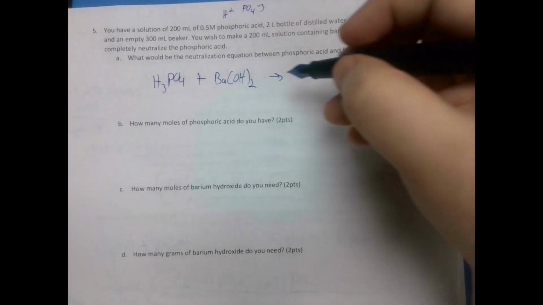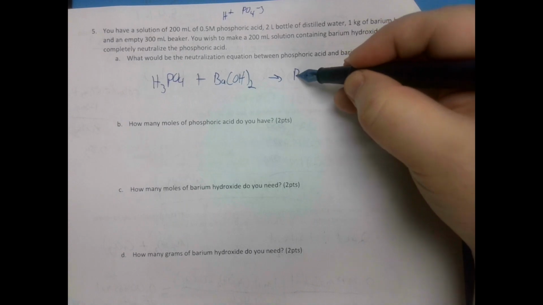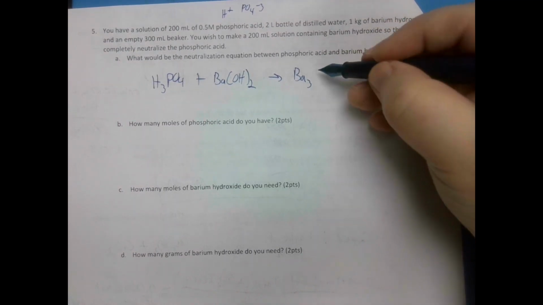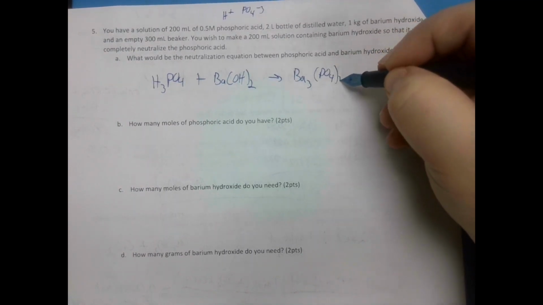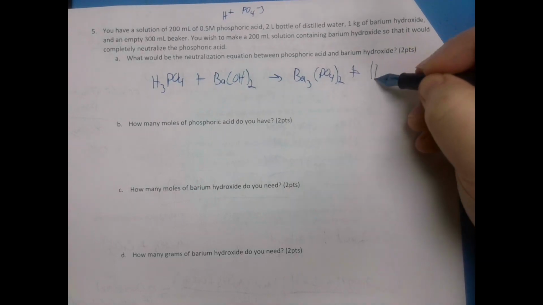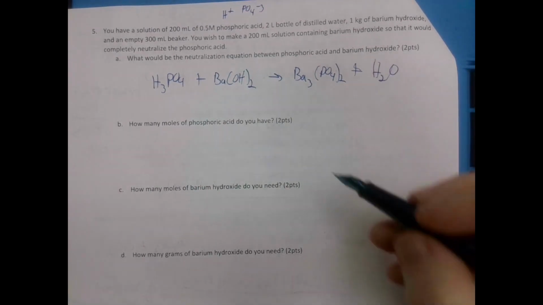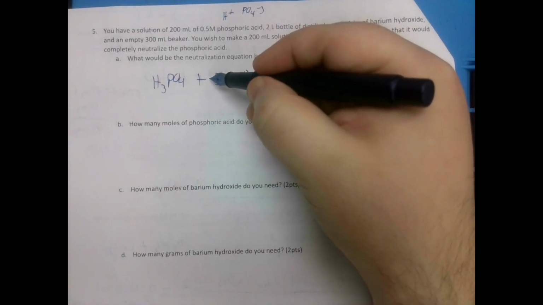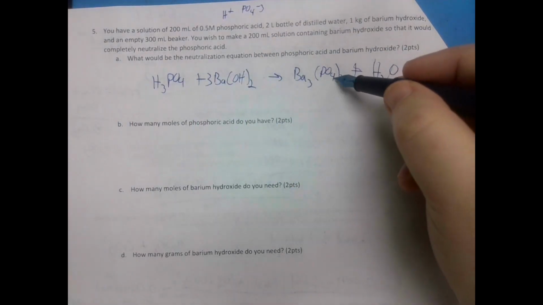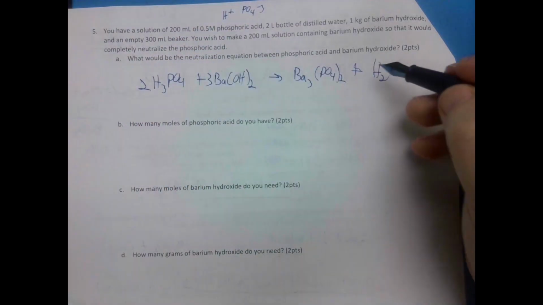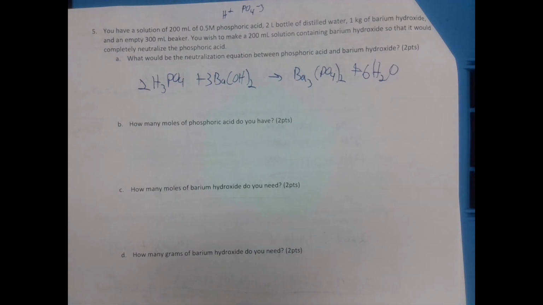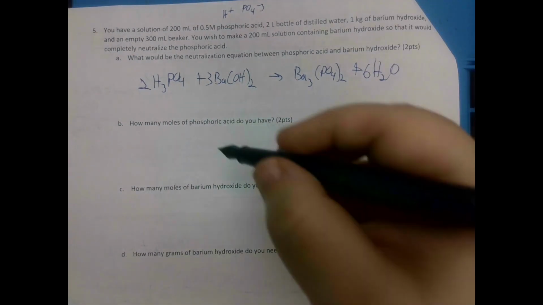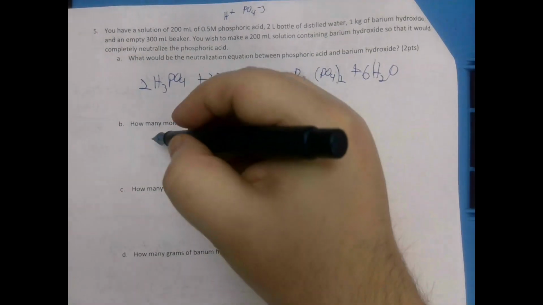Barium is going to come over here. Barium is a +2, so we get 3 of those and 2 of these. So I need 3 over here and I need 2 over here, which means to balance it, I need 6 water. How many moles of phosphoric acid do we have?